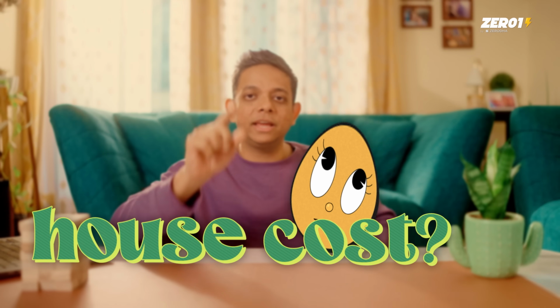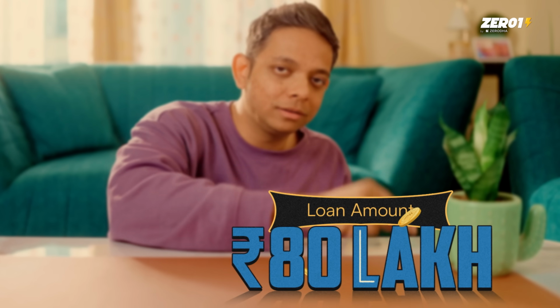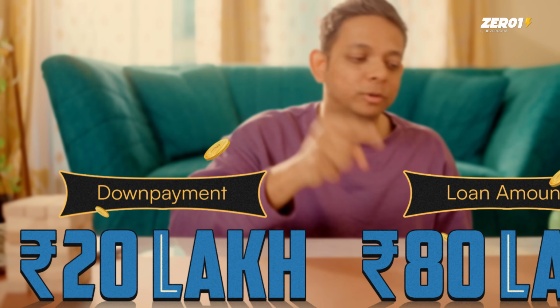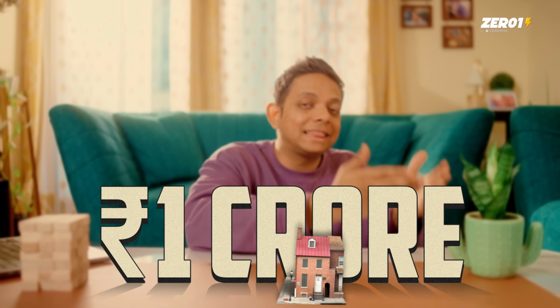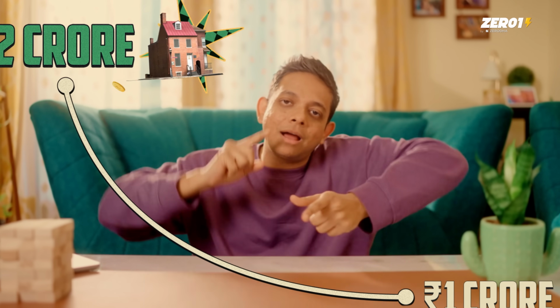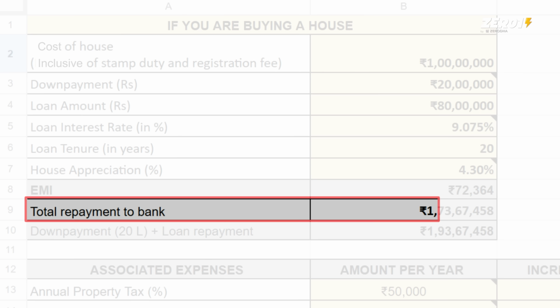All your friends will say your house cost is the loan 80 lakhs plus 20 lakhs that you put in, 1 crore rupees, and that's the value of your house. In the future when it becomes 2 crores they'll say, bhai mera ghar to double ho gaya. But this is wrong. Here's how you actually calculate what the house's cost is.